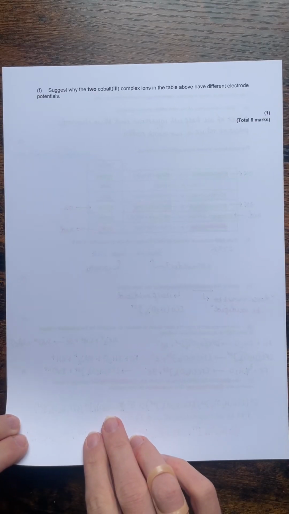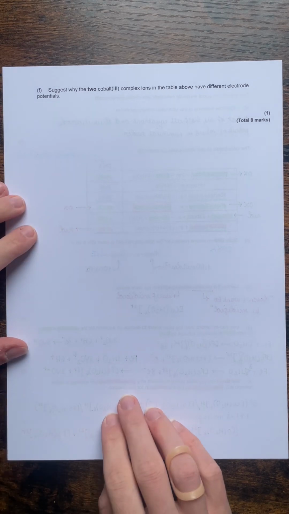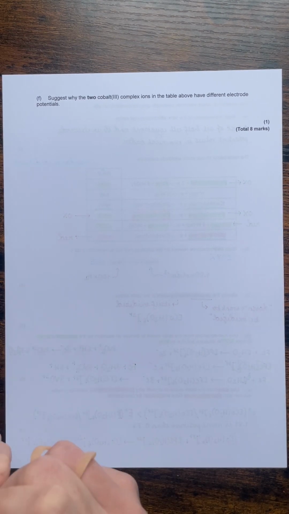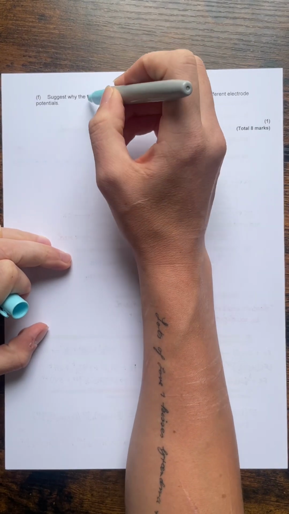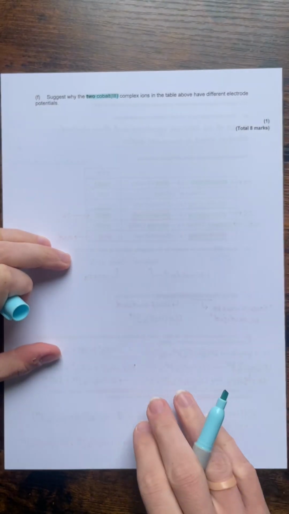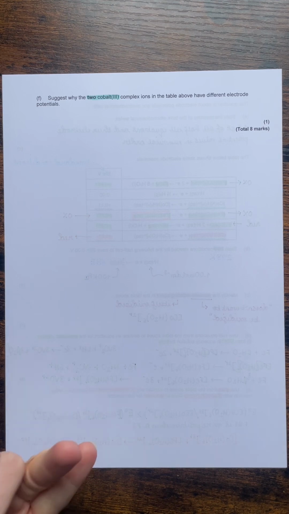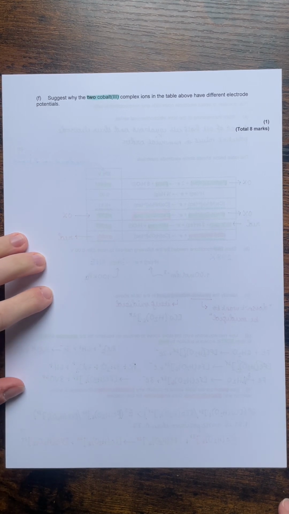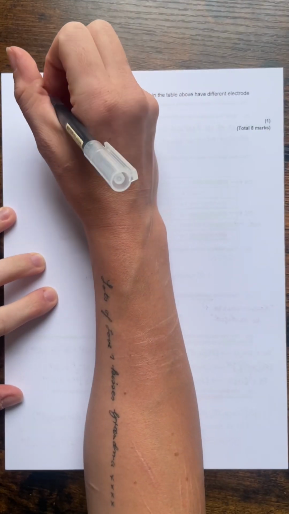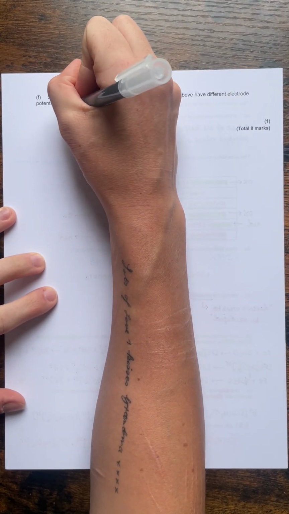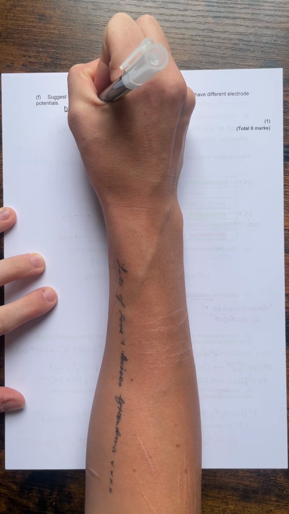One of the things that we do need to know is that the ligands we have attached to the transition metal complex affect the electrode potential values. Now this is a suggest question as well, so even though you are supposed to know that according to the spec, if you're not sure, you can look at what's different and go, well, the only thing that is different between them is we've got different ligands. It's not a different coordination number, because water and ammonia would give us a coordination number of 6. But they are different ligands, and ligands will affect the size of the electrode potential. So all we would need to say is different ligands.